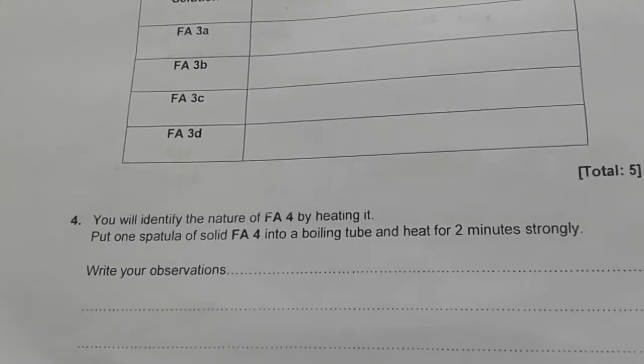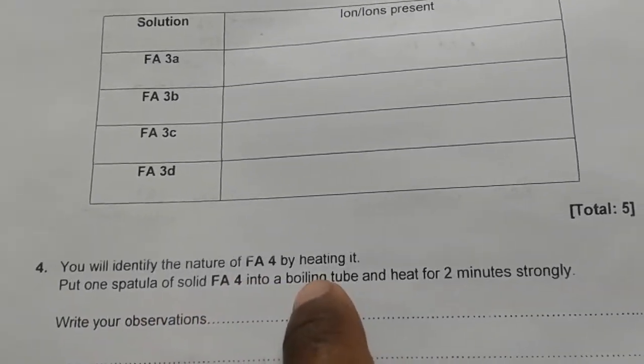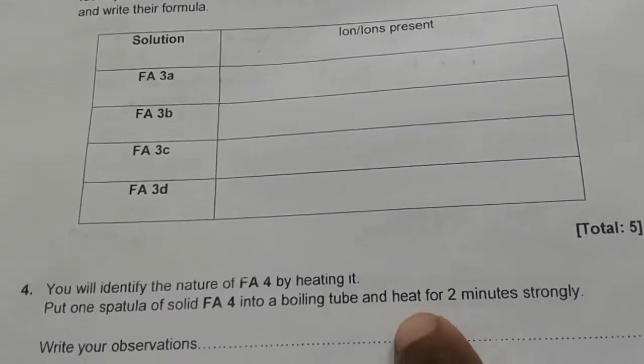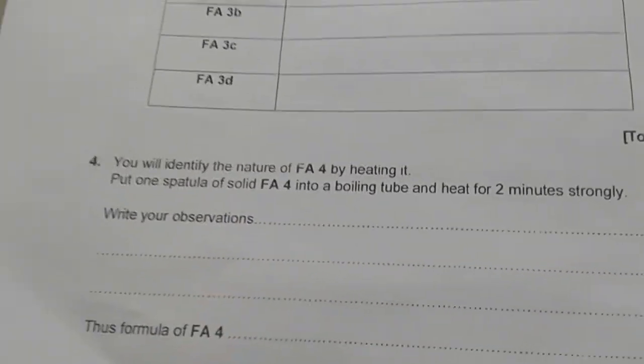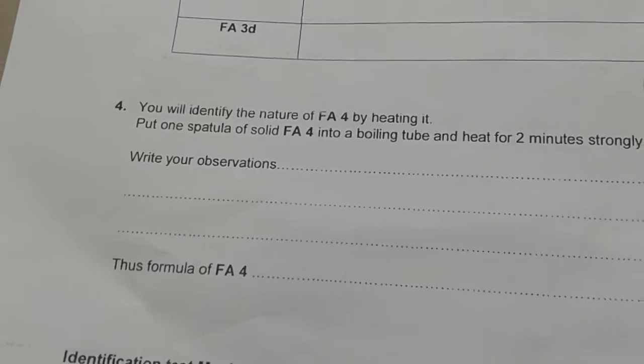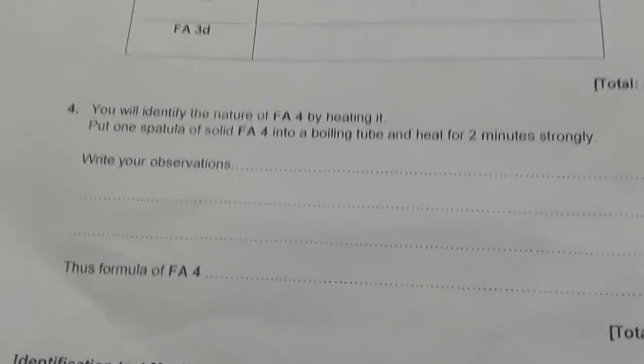Question number 4 says to identify the nature by just heating it. We will take it in a boiling tube, but I will take a test tube and heat it for 2 minutes strongly. Write the observations and the formula.